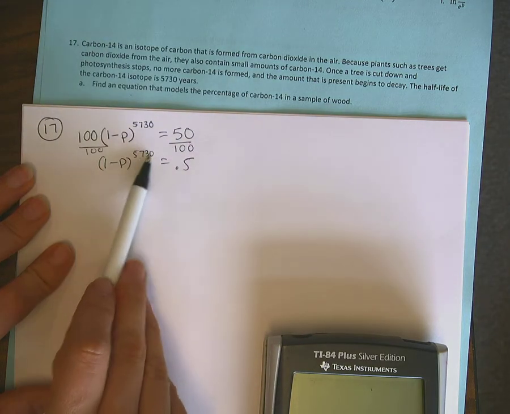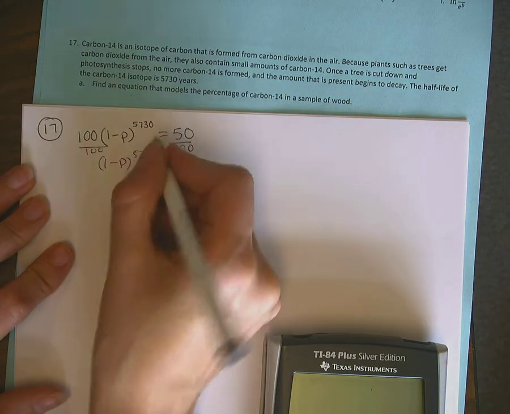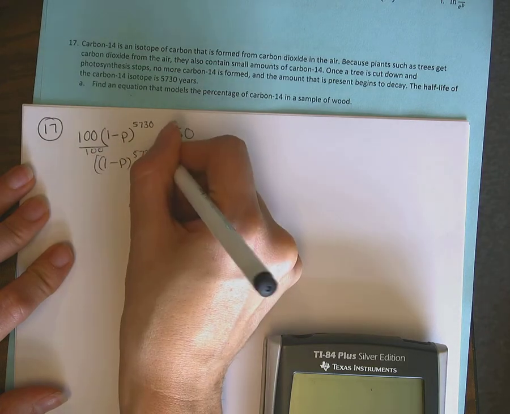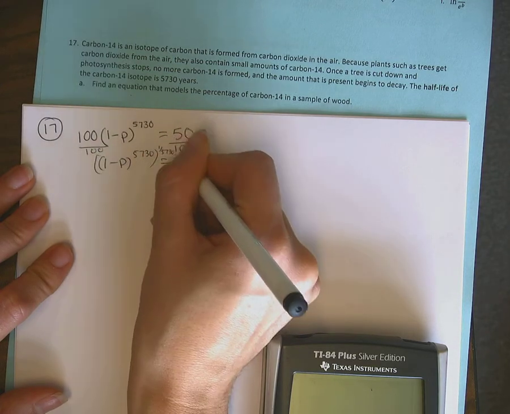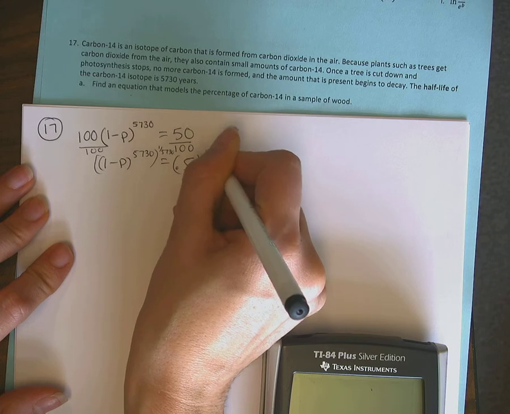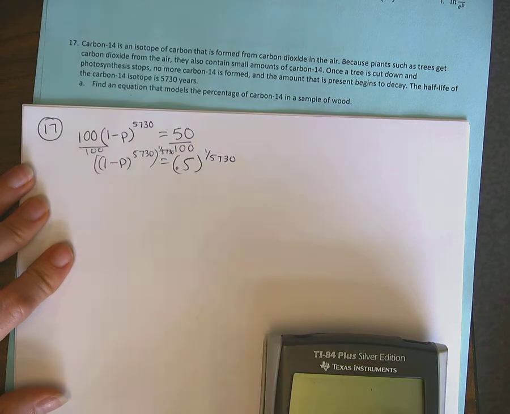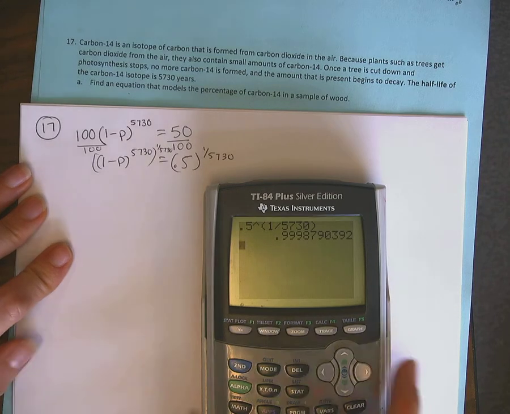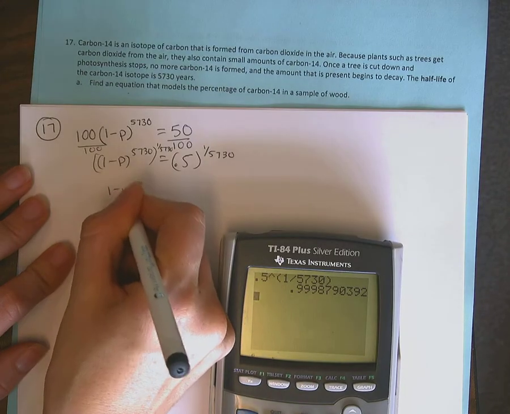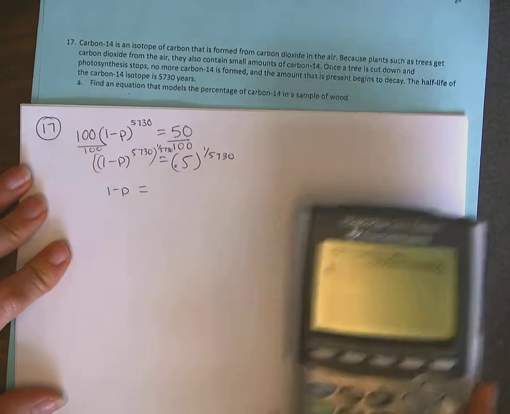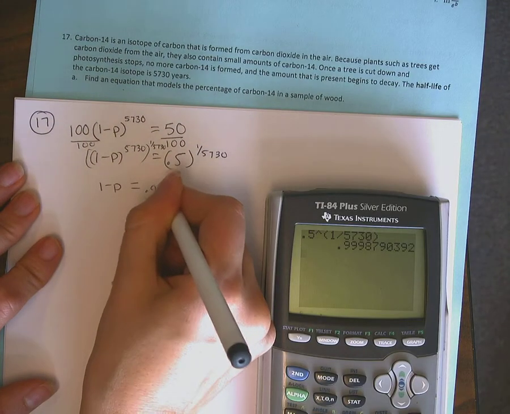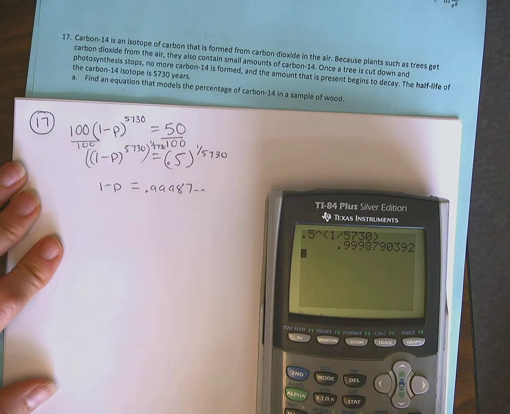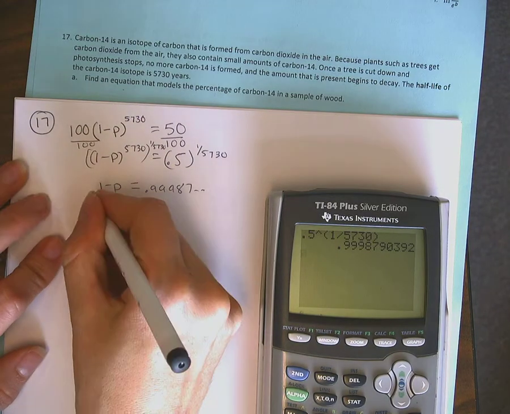So obviously now to solve for p, I need to get rid of this exponent. So remember, to do that, we take the reciprocal power on both sides. So I need to do 0.5 to the 1 over 5,730. So I'm going to go to my calculator for that. 0.5 to the power of 1 over 5,730. And I get this long decimal. So 1 minus p equals 0.99987 and so forth.